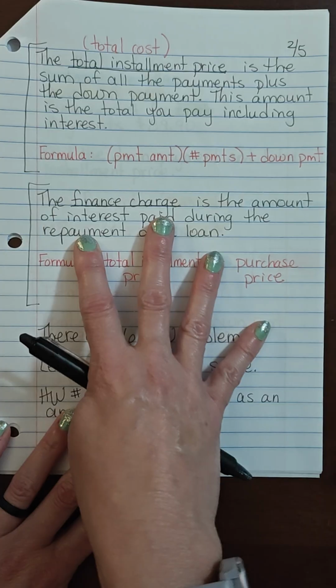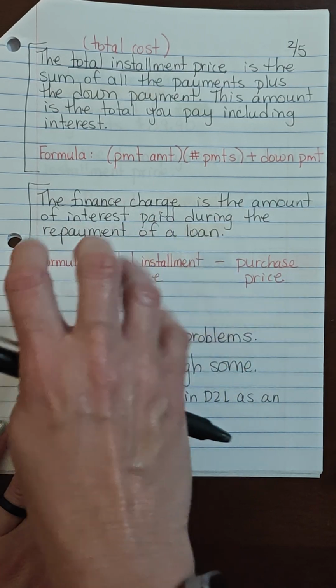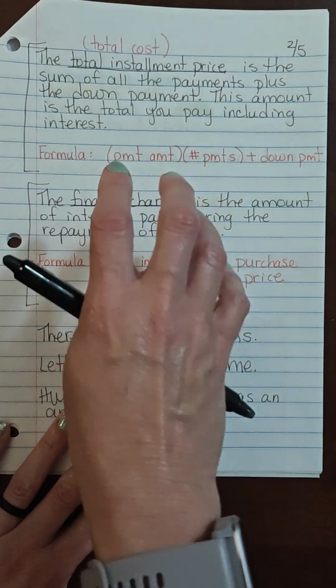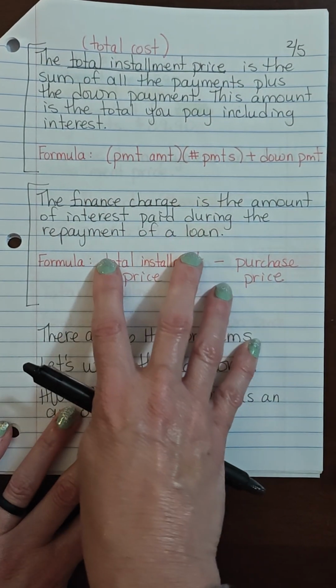So let's say that the car is $50,000. You want to know what is the actual total installment price. How much am I actually paying? Because that's going to have to work in interest as well.